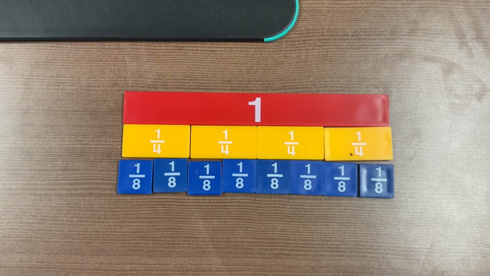Pause the video, get out your fraction tiles or strips, and prove it.